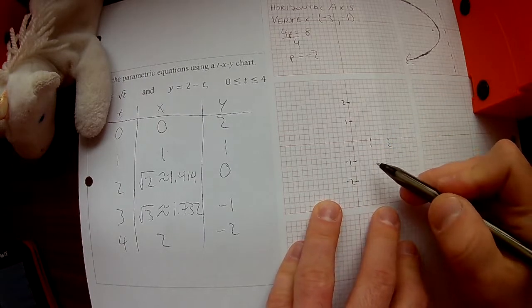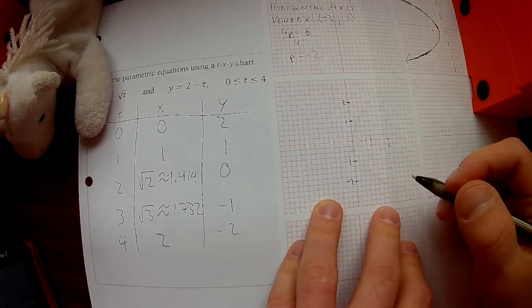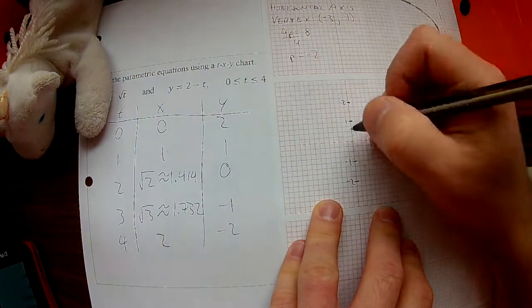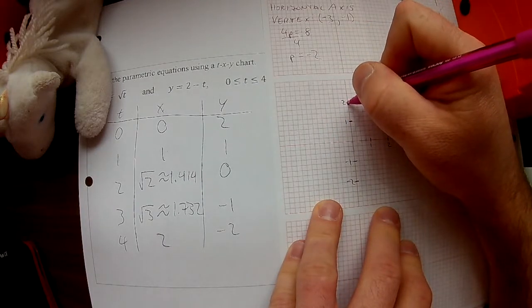Negative 2. Alright, cool. Did I space? That looks just kind of weird. No, it's all spaced out right. Okay, cool. So 0, 2, 0, 2. Ooh, color coding. Gotta remember the pink.